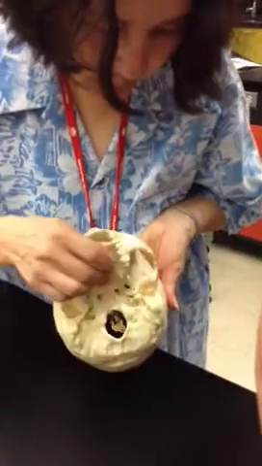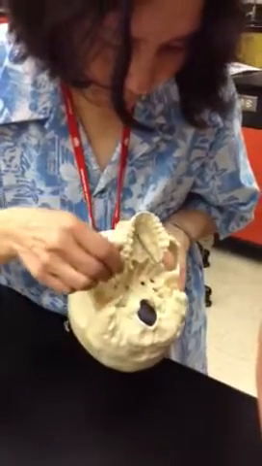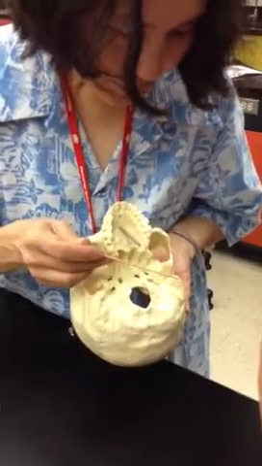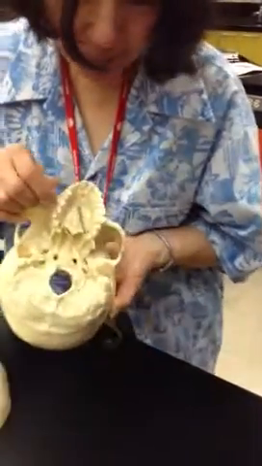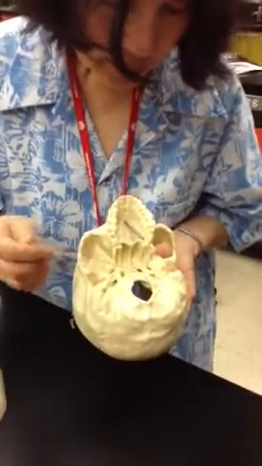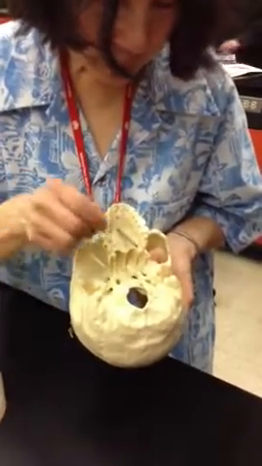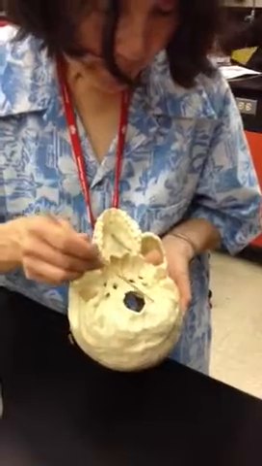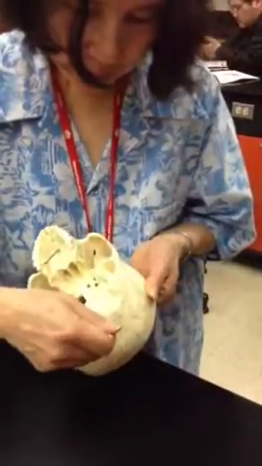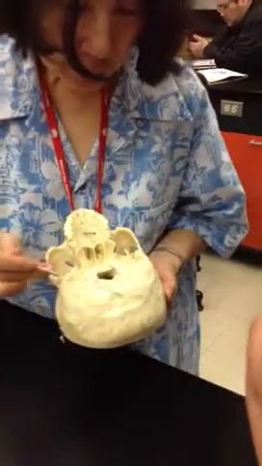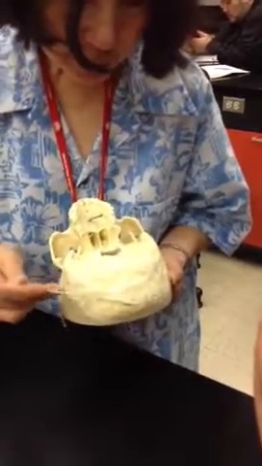Carotid canal, jugular foramen. Mastoid process, styloid process, stylomastoid foramen. Occipital condyles that sit on C1, foramen magnum, condylar fossa, hypoglossal canal. Nuchal lines, external occipital protuberance.